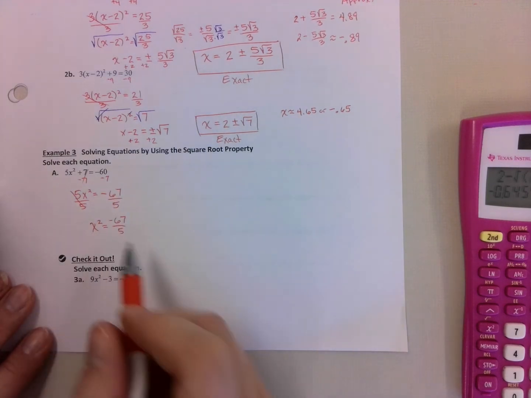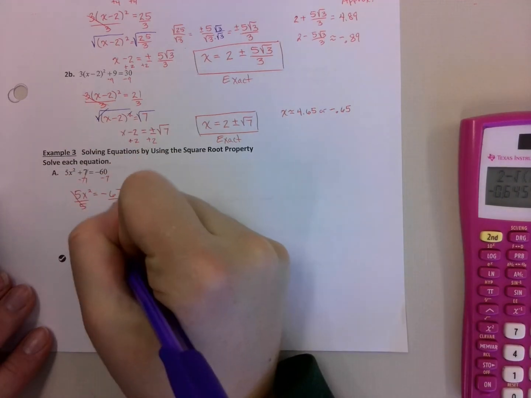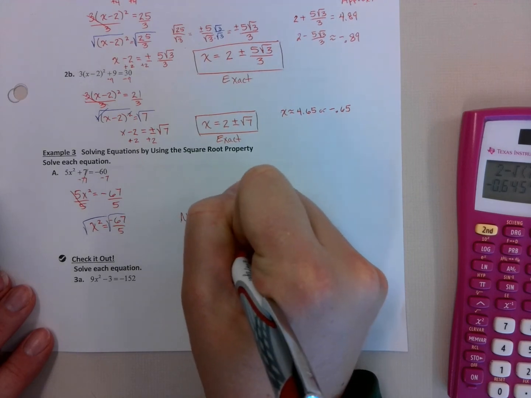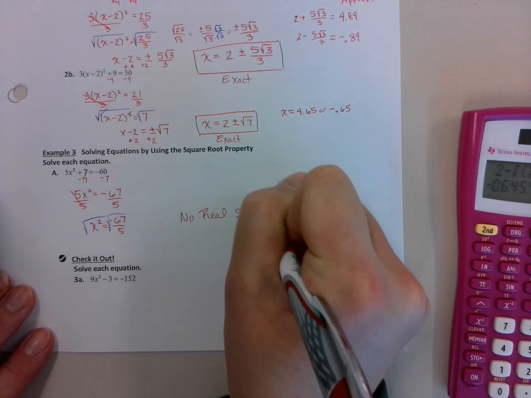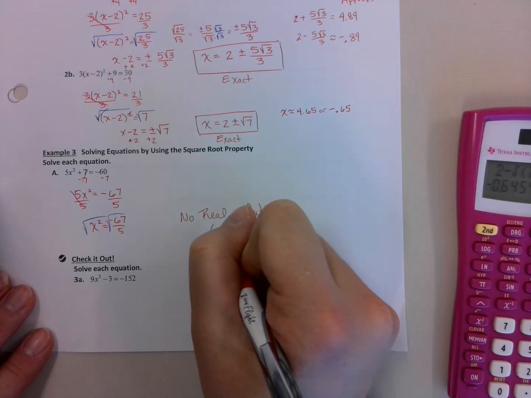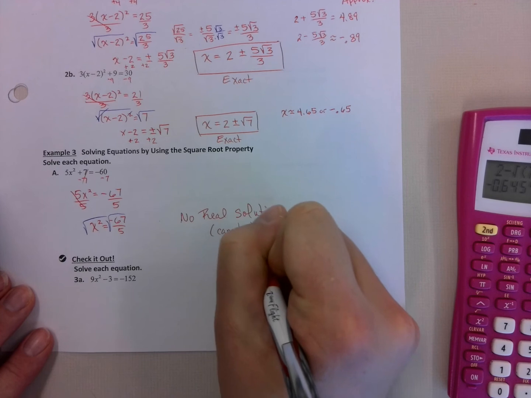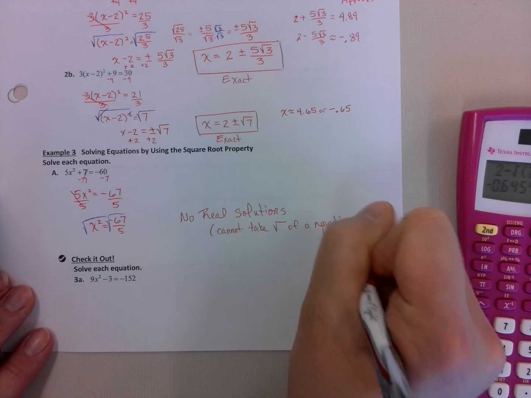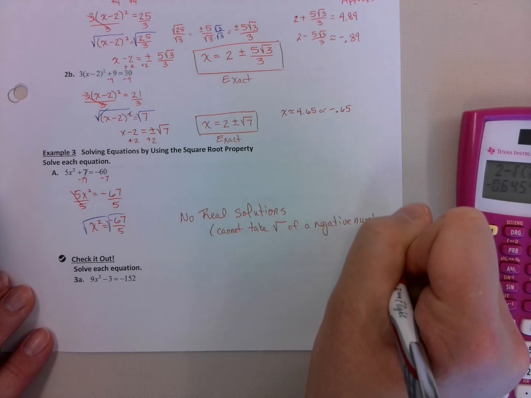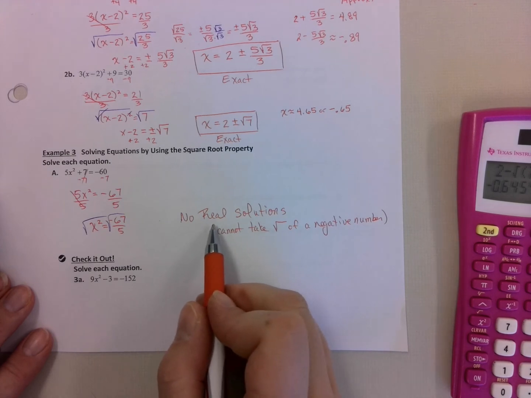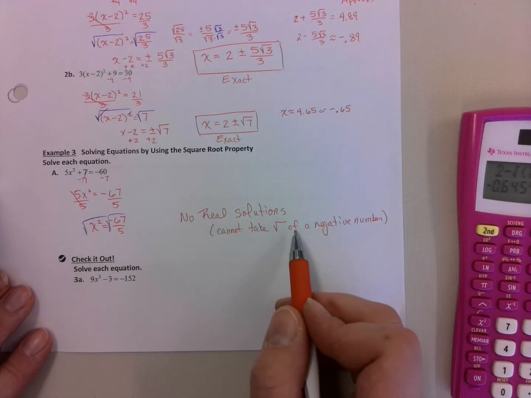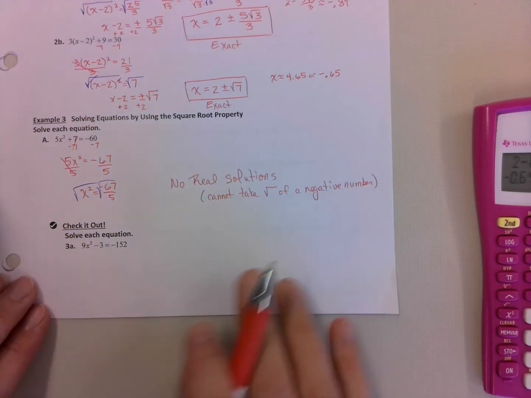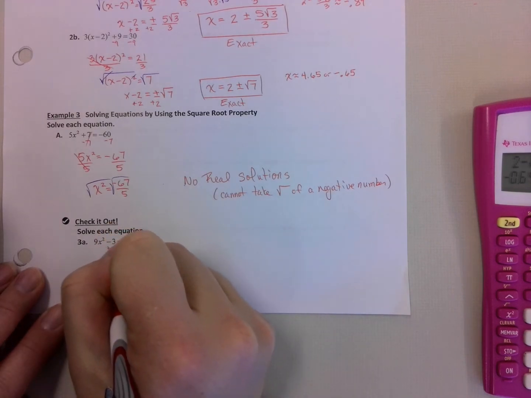So when I go to take the square root, right now, I am stuck. There are no real solutions. There are solutions, but there are no real solutions because you cannot take the square root of a negative number. Now, we will be learning imaginary numbers, and that's why I'm saying there are no real solutions, because we are going to learn how to take the square root of a negative number using imaginary numbers, but we have to get there.